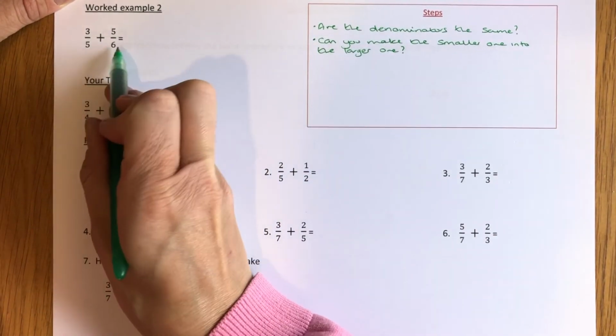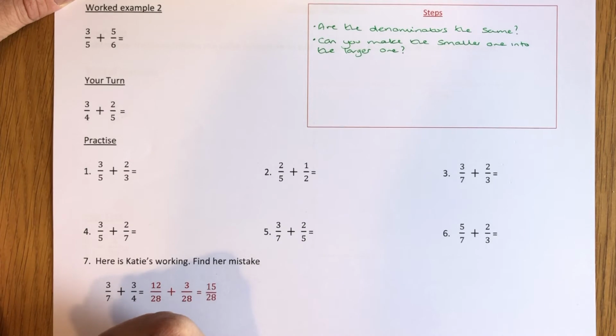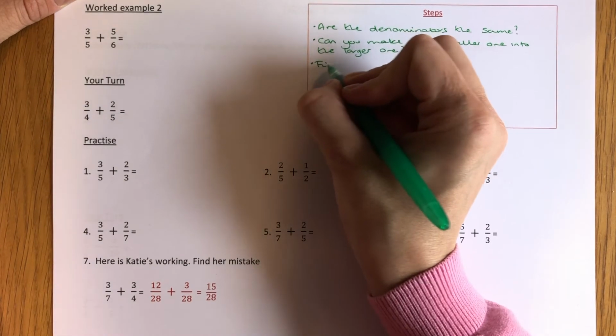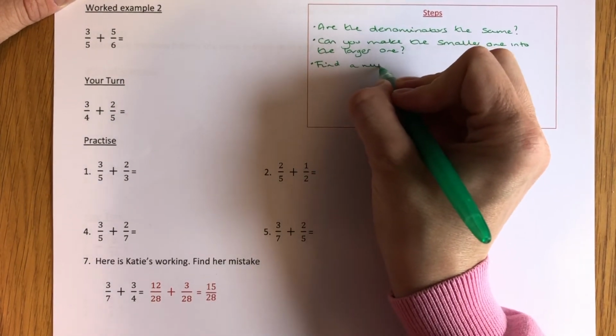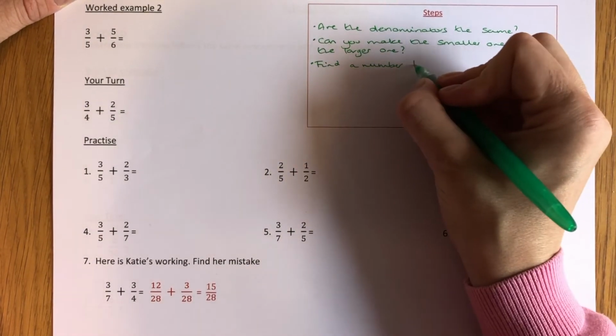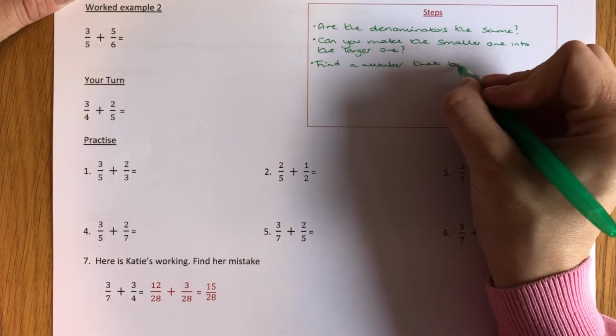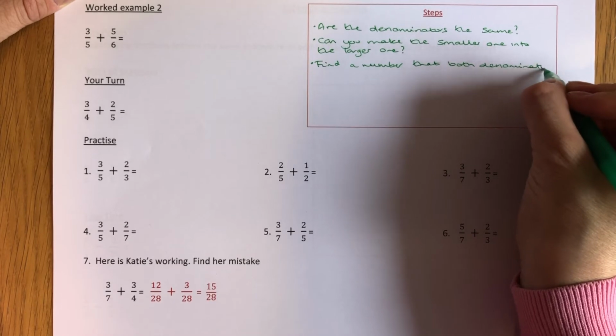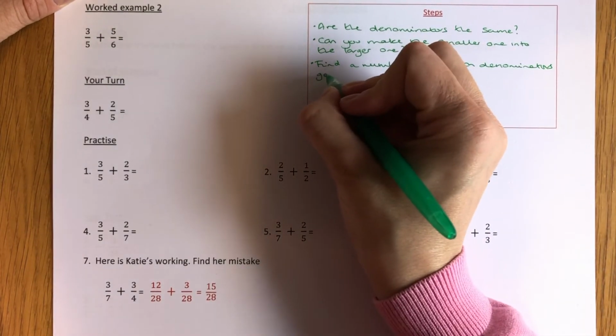Okay, so could we make 5 into 6 by multiplying? No, so this is where it changes. So this time we have to find a number that both denominators go into.